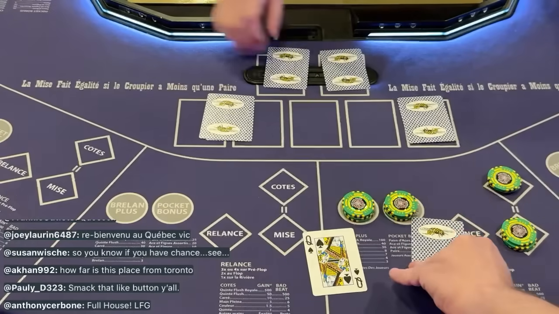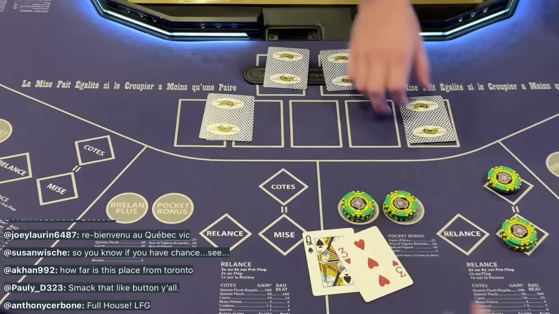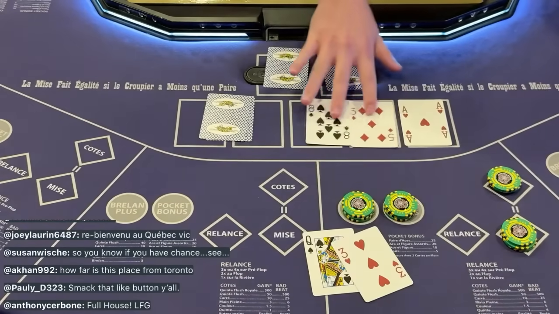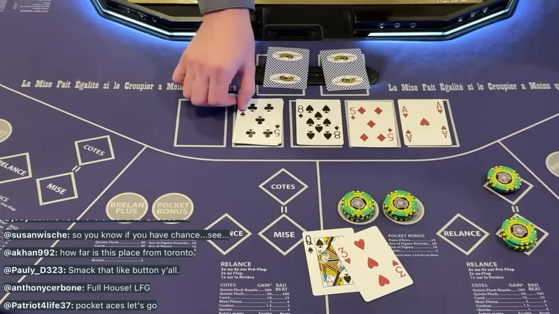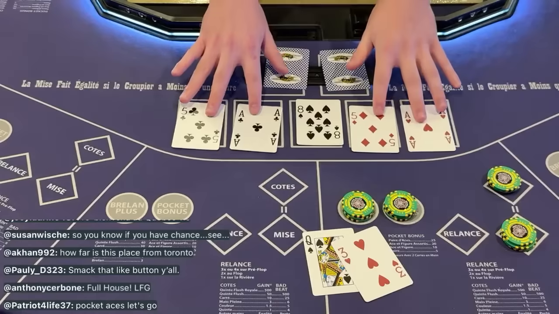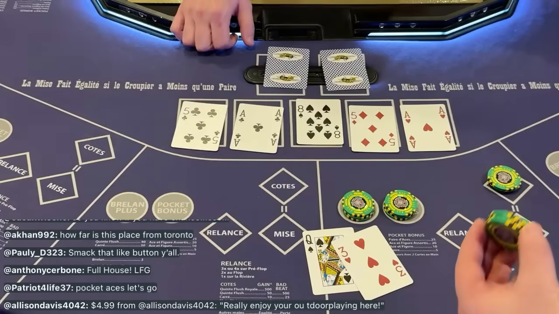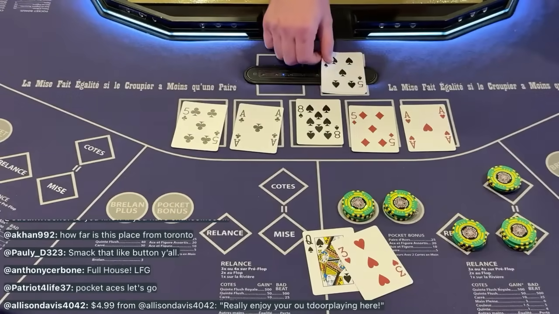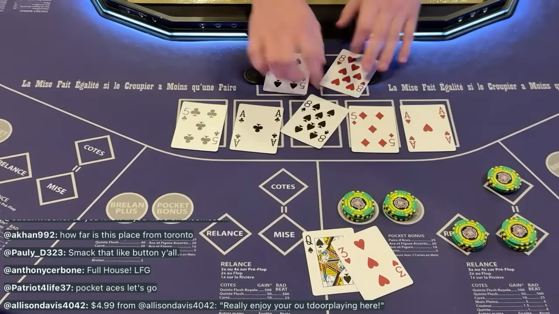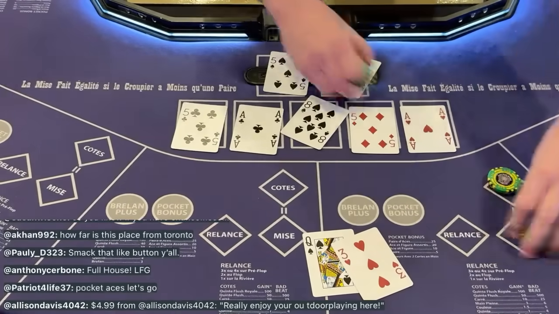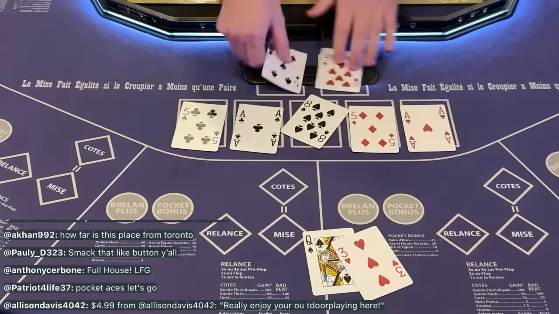Okay, queen of spades. Can we get the ace of spades? Not quite. Check. Queen. I mean, if that's a board play, that's the second best board play without hitting anything. So that's, oh my God, everything except for the ace.